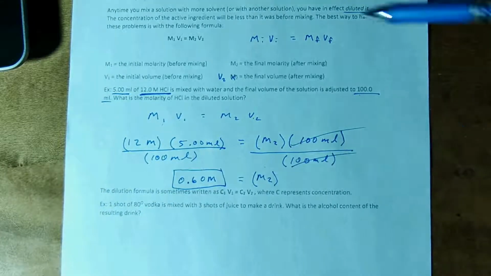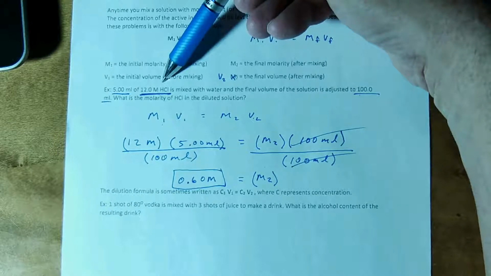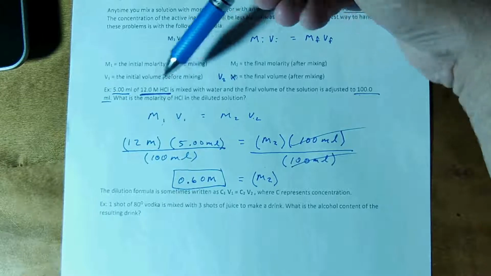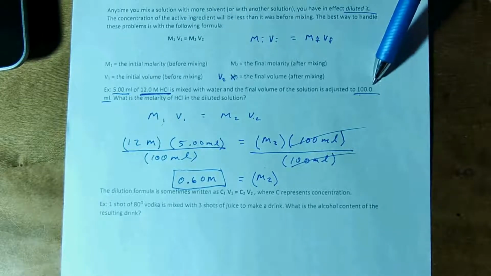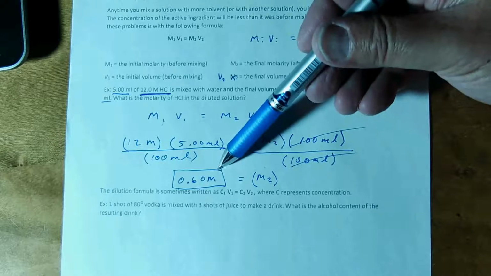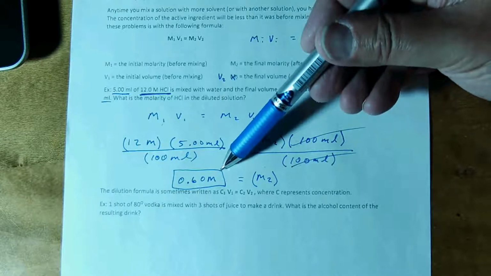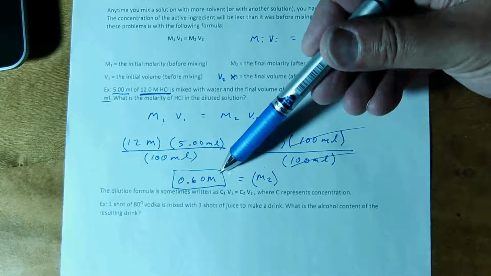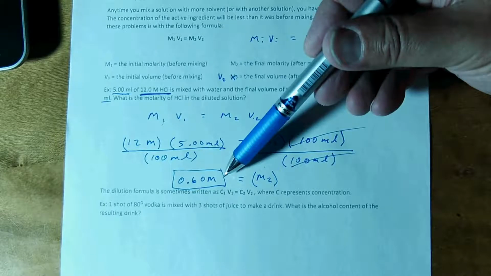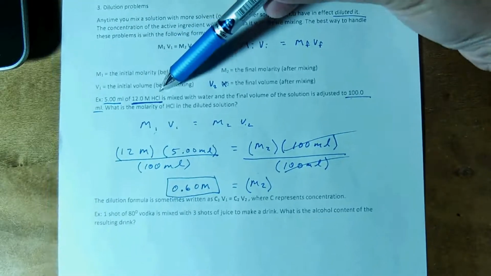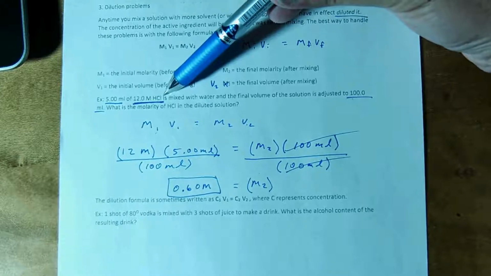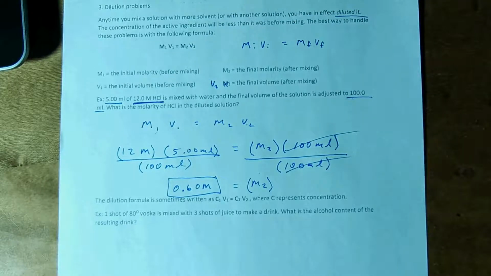So we started out with the real nasty hydrochloric acid, that 12 molar hydrochloric acid. Take 5 milliliters of that nasty stuff, dilute it to 100 mils. Now it's 0.6 molar. Not anything I'd want to soak in, but 0.6 molar hydrochloric, you could spill it on your hands, just wash it off real quick, you'll be fine. This stuff, you spill it on your hands, you better wash it off really quick, and even then, trust me, it's going to burn. It's going to hurt. That is some concentrated hydrochloric acid.